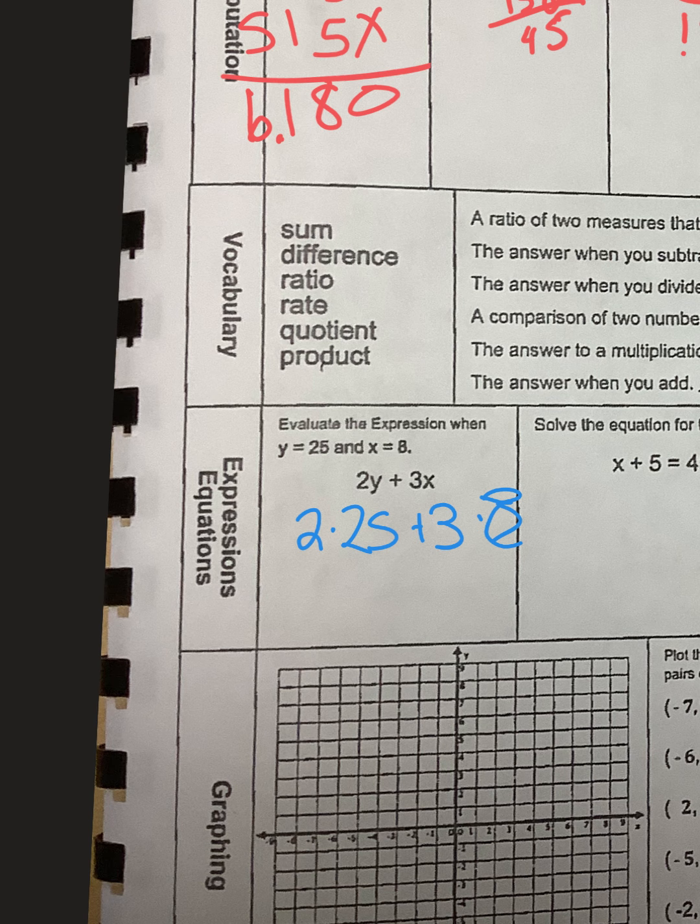Sorry. And so I get 50 here plus 24. So I'm doing my multiplication first. And I add that together and I get 74.